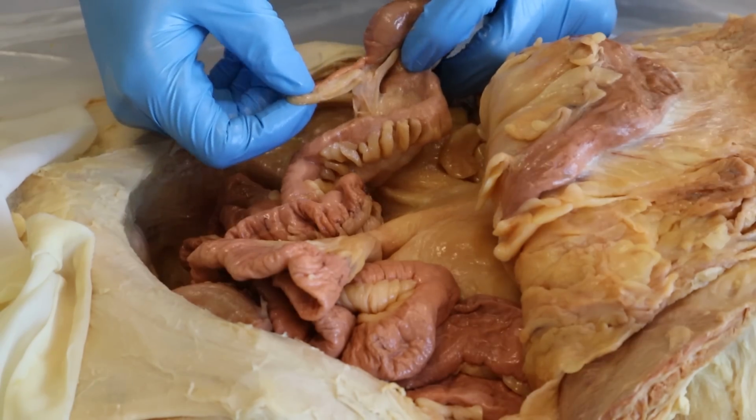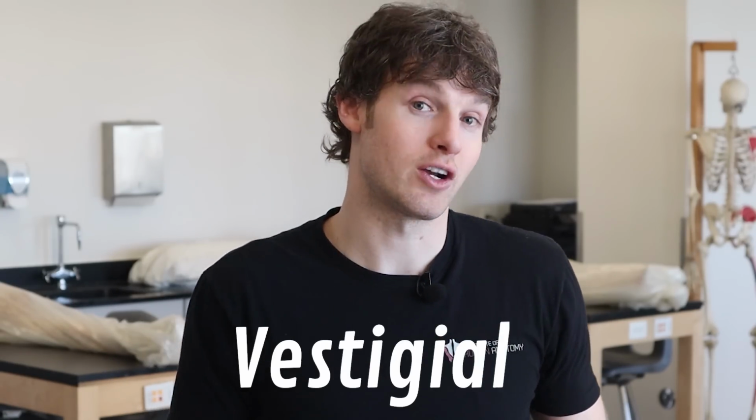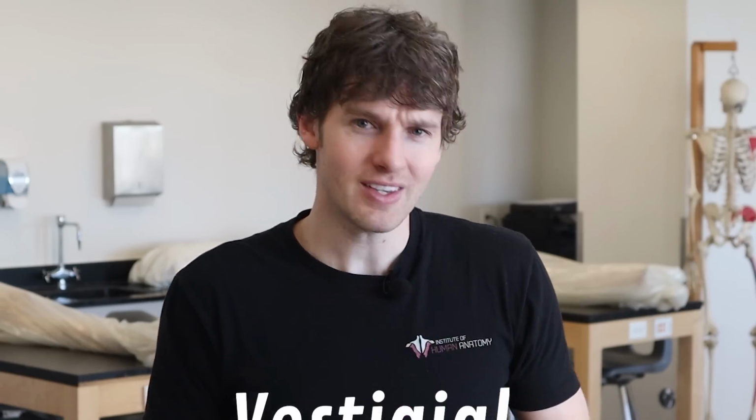So a lot of the times people will say, what is the function of the appendix? A lot of people will refer to this as a vestigial structure or a vestigial organ, like a vestige of time, or essentially it's a structure that has lost some of its functionality through evolution. Now, it's not necessary, but it does perform some potential functions. And when we say it's not necessary, people get the appendix removed all the time and they do just fine. But it doesn't mean it doesn't do anything at all.